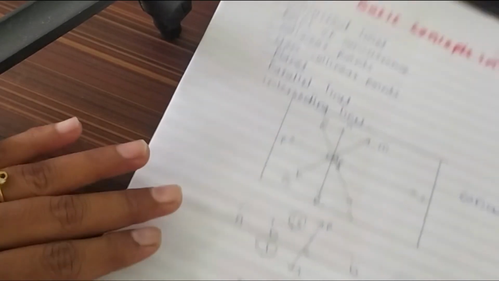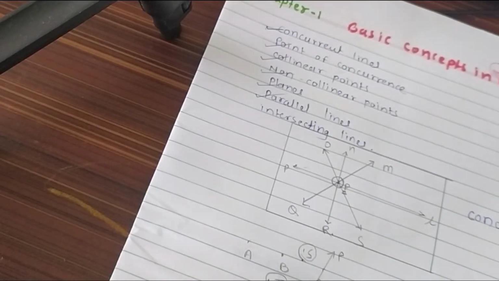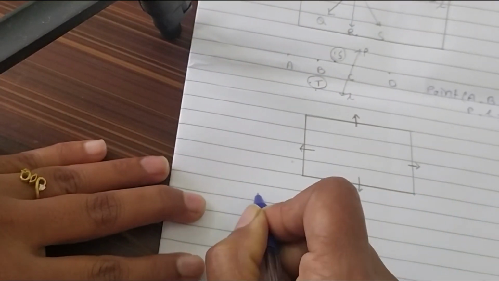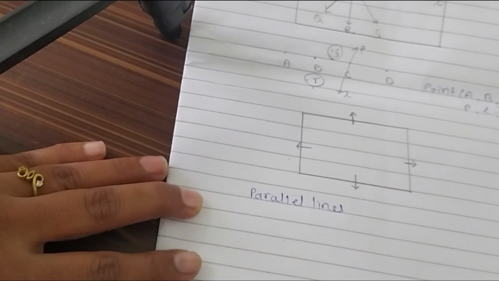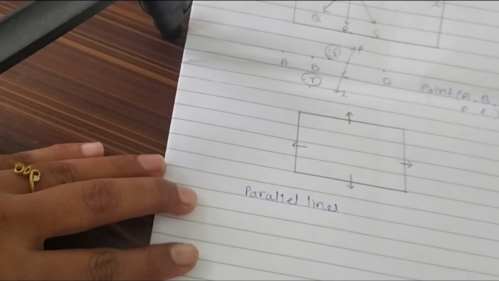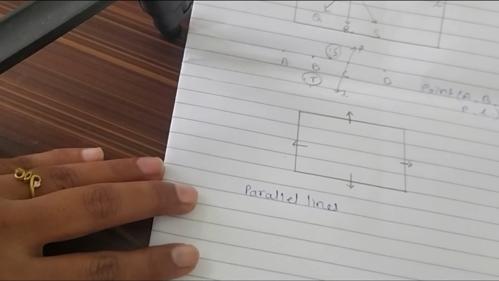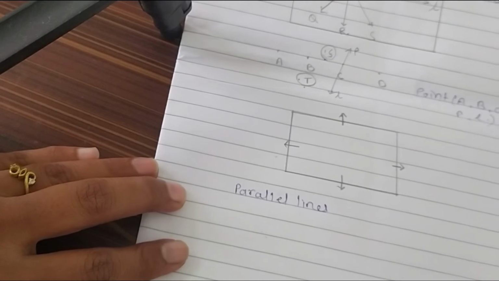The next point is parallel lines. What is the next point? Parallel lines. What are the parallel lines? Lines which lie in the same plane but do not intersect are said to be parallel lines.